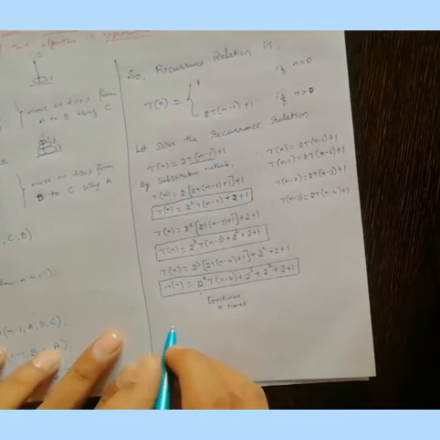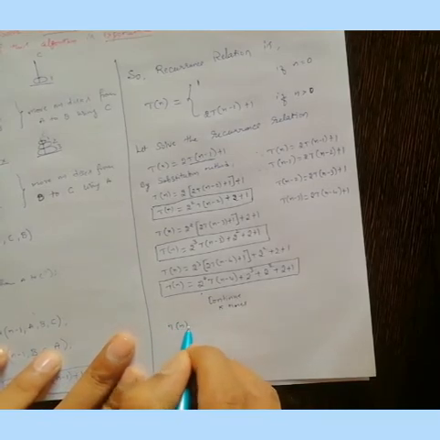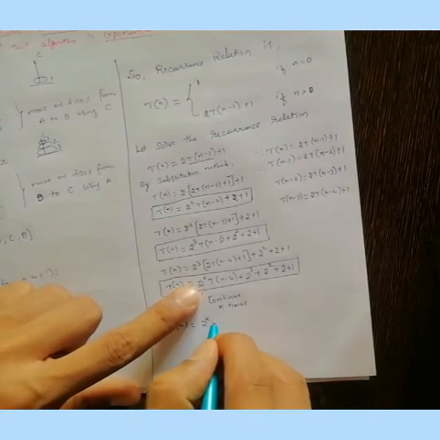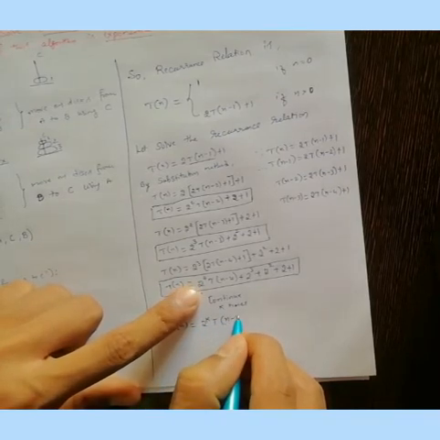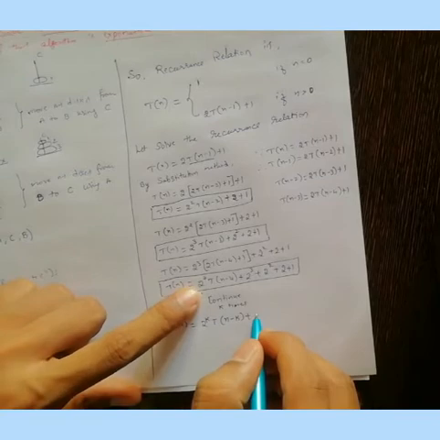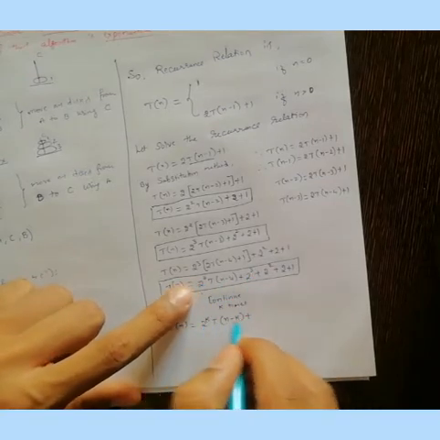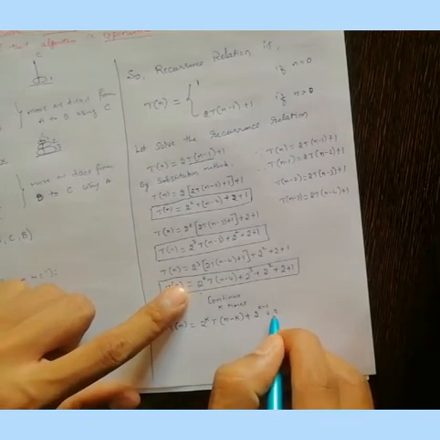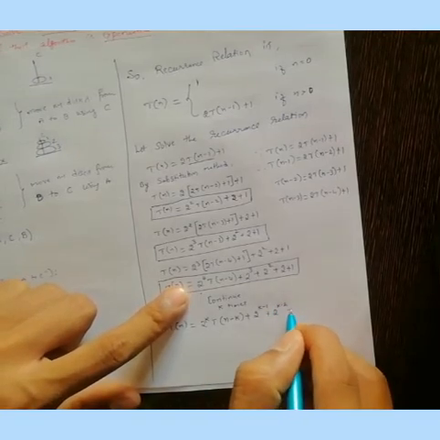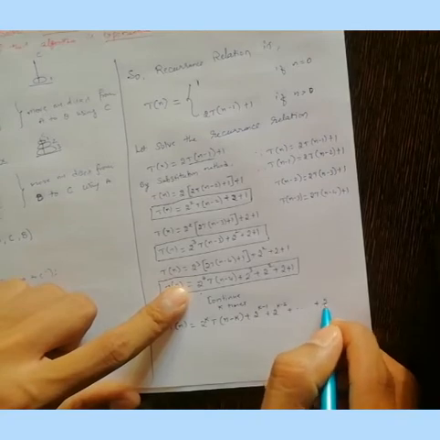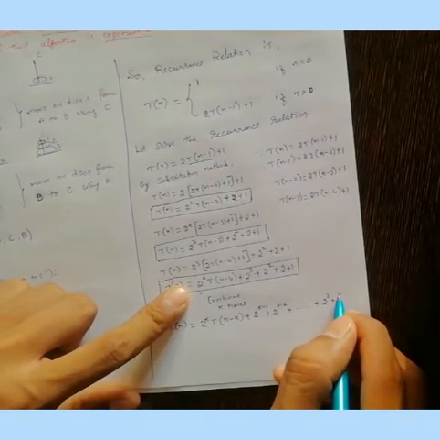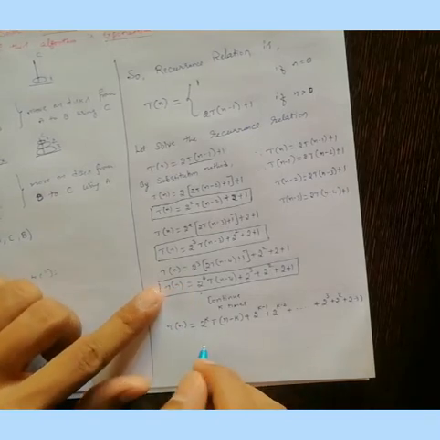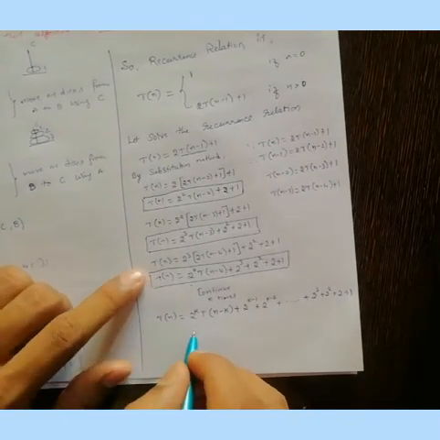So this formula will become T of n is equal to, so instead of 4, that is k, 2 power k T of n minus k plus 2 power k minus 1 plus 2 power k minus 2 plus so on, plus 2 power 3 plus 2 power 2 plus 2 plus 1. Okay, so this is the formula.